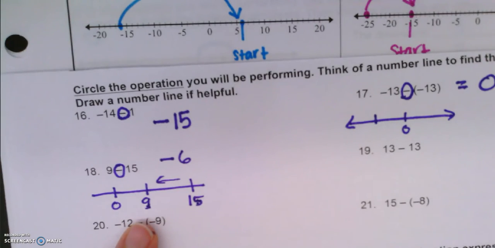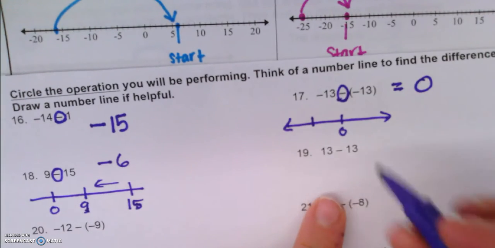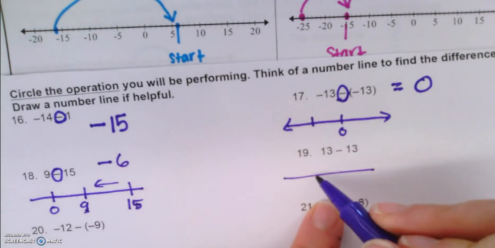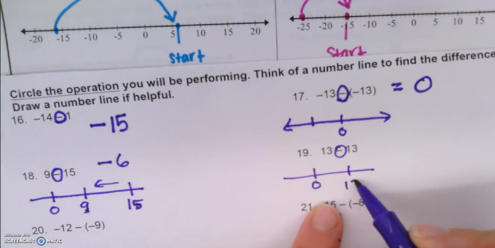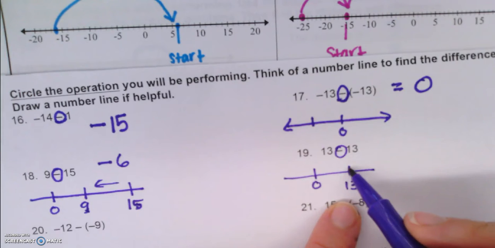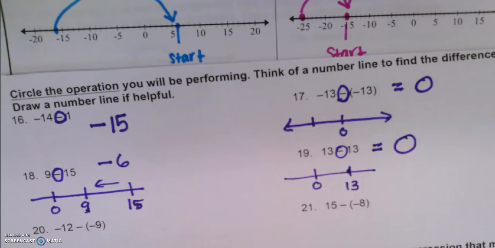Good job. Let's look at 19. If we're looking at a number line and we're subtracting, if you're at 13 and you go to 13, well, we're already at 13. Oh, that's just 0. Good job.